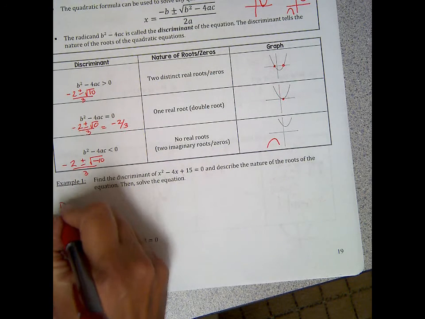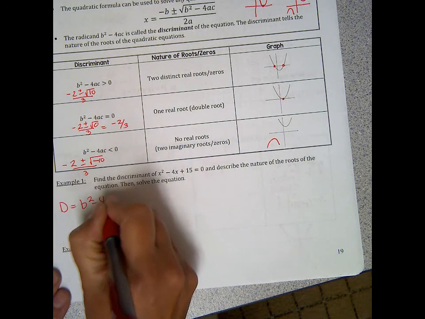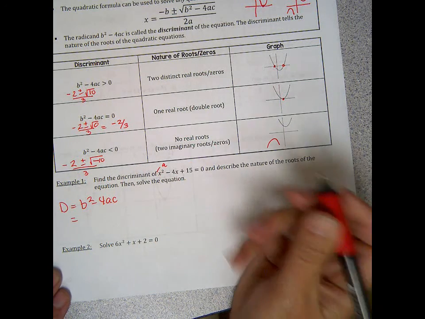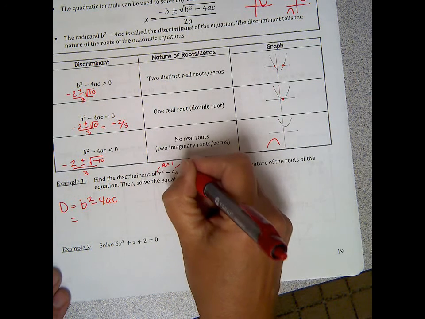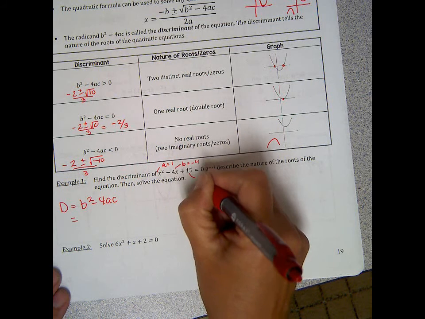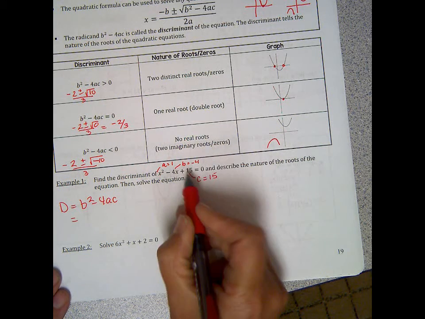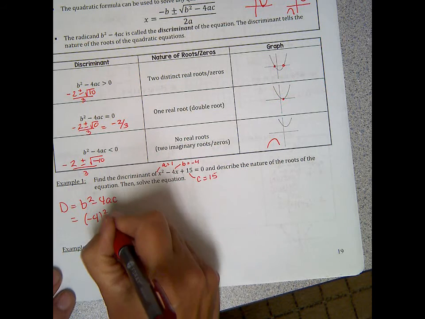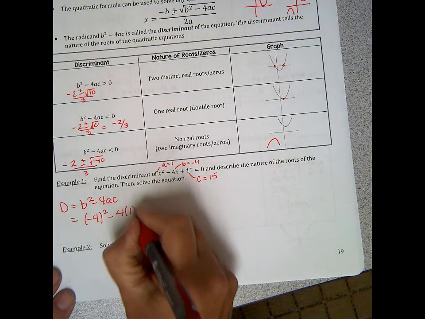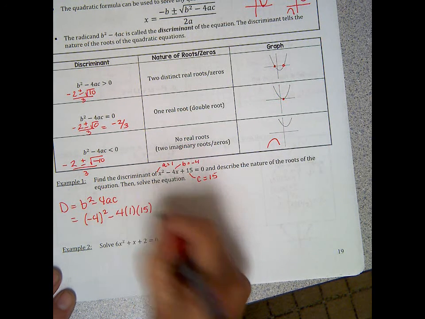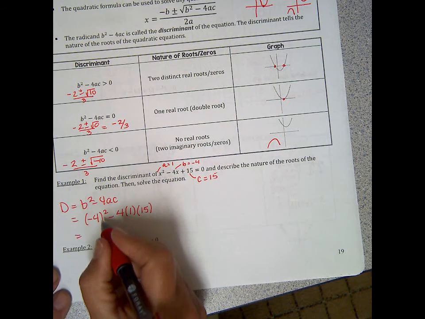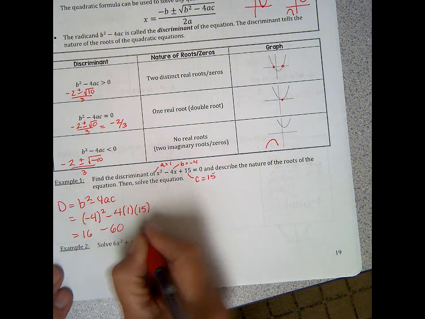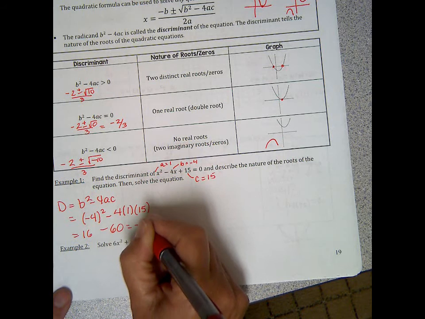Okay, so the discriminant, make sure you're showing this is b squared minus 4ac. And so a is the number that comes in front of the x squared, which here is 1. Your b is the negative 4. And your c is the 15. So b squared would be negative 4 squared. Make sure you keep the negative with it. Minus 4, a is 1, c is 15. And if I simplify that, negative 4 times negative 4 is positive 16, minus 4 times 15 is negative 60, which would be negative 44.